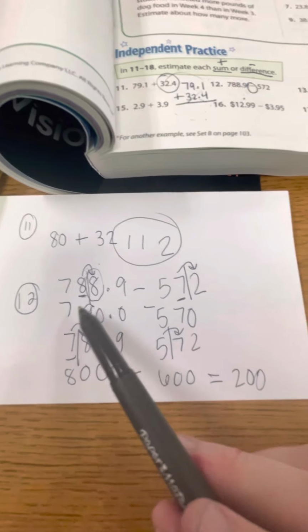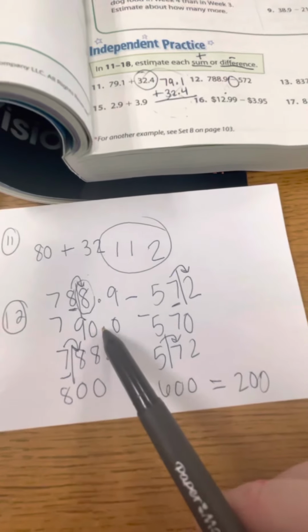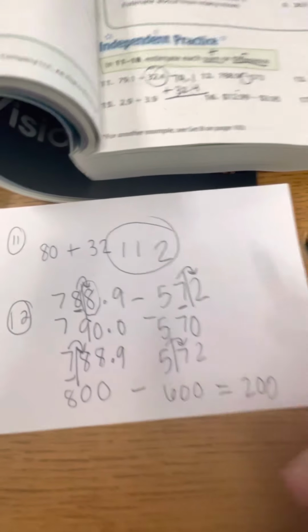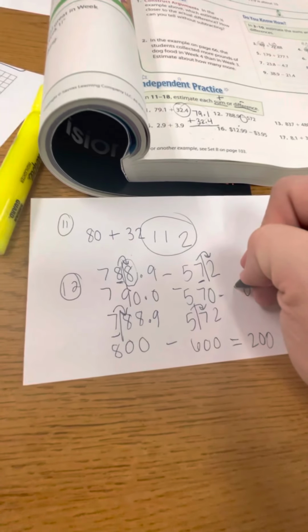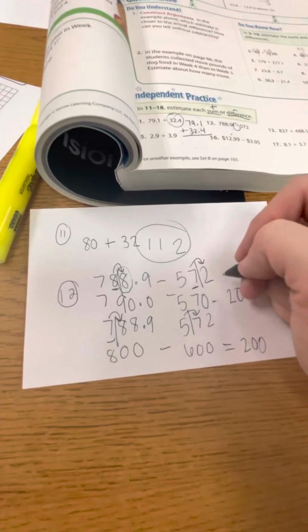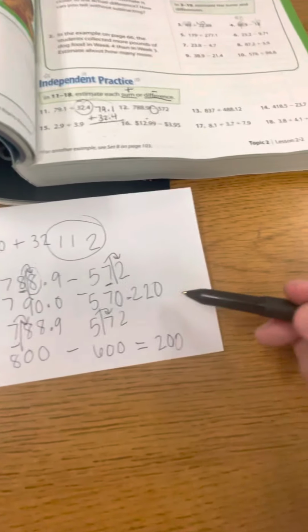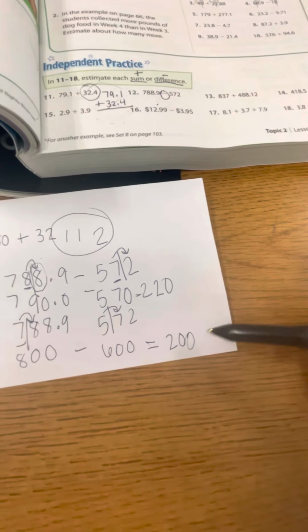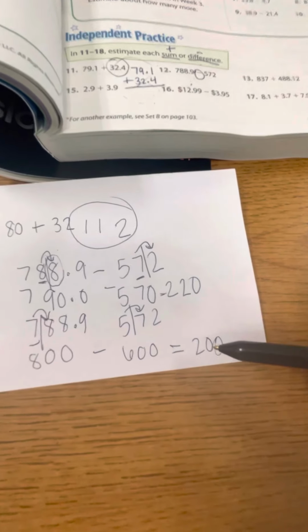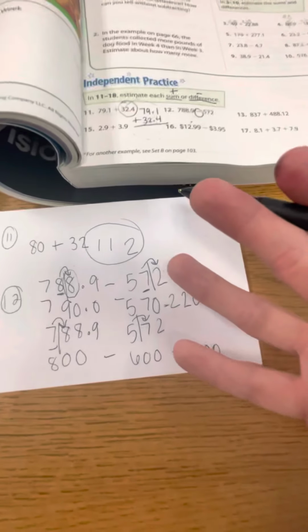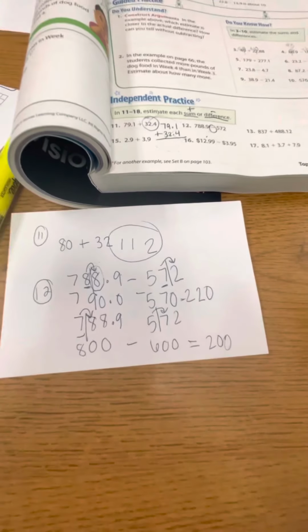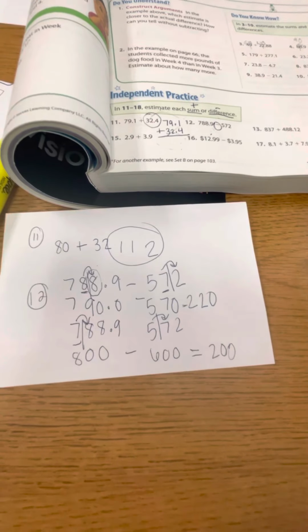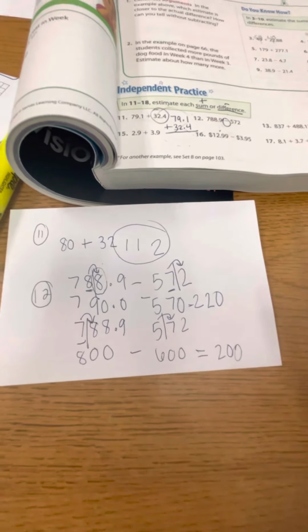Or if that's not too hard for you, you know that 0 minus 0 is 0 in the ones place. 9 minus 7 is 2. And then 7 minus 5 is 2. So these are both roughly the same amount, okay? Both are acceptable. You can round whatever place value you would like. You can do a compatible number. You can choose to solve this however makes sense to you.